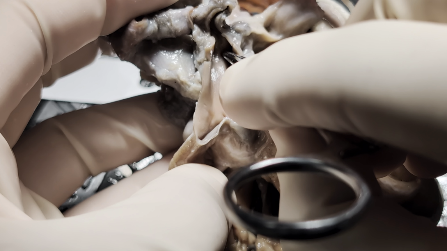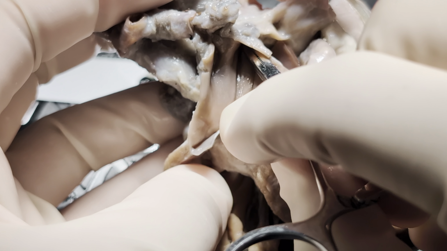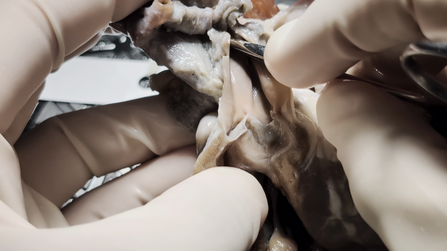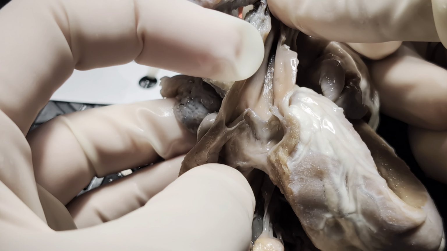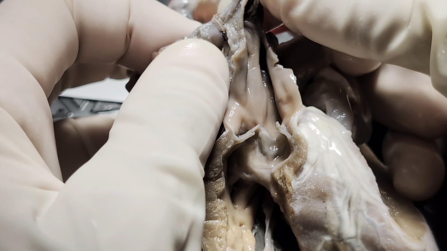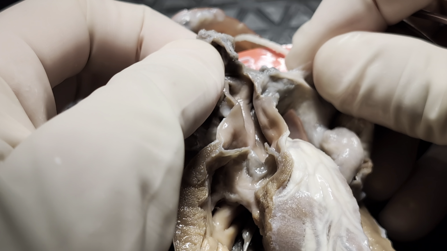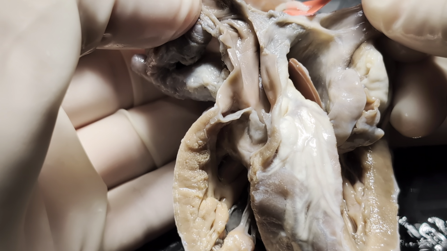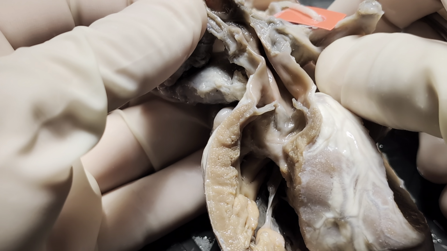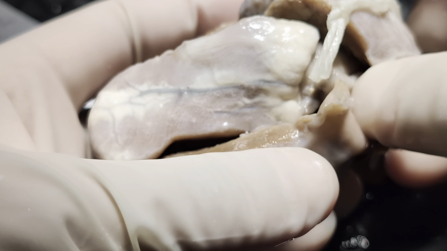Here's the pulmonary trunk. Here's the left pulmonary artery, and then the right pulmonary artery coming off here. All right. Just to kind of demonstrate that better. All right. So now let's go to the posterior aspect of the heart.